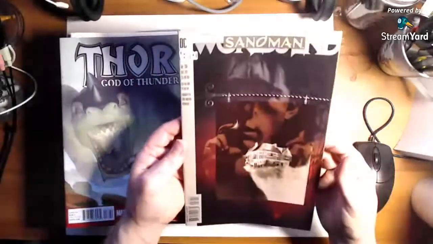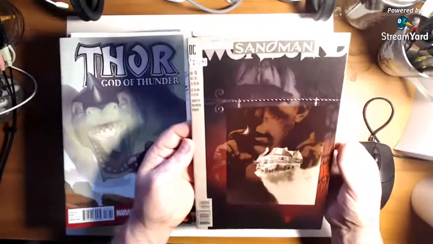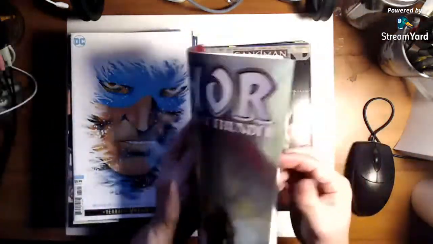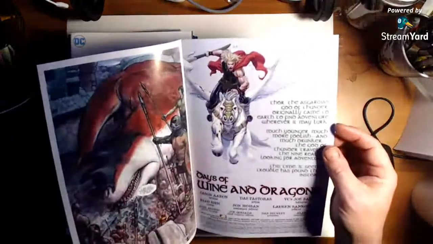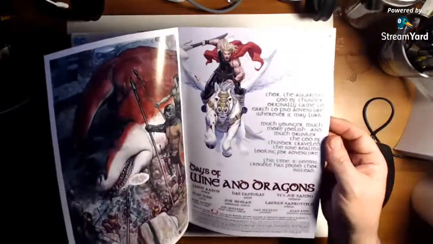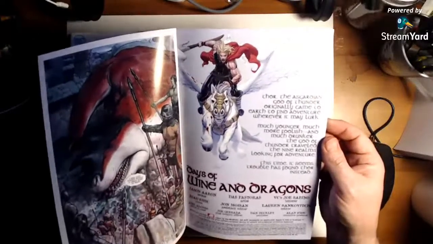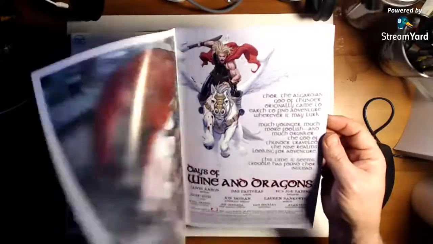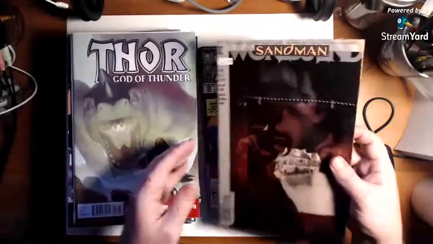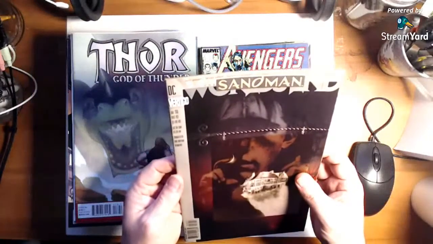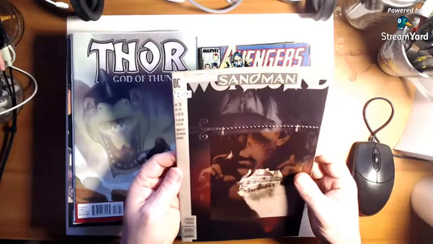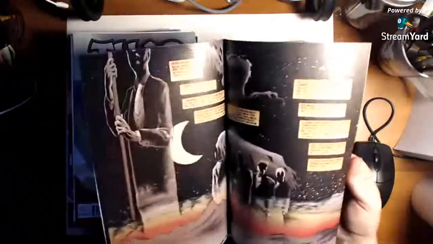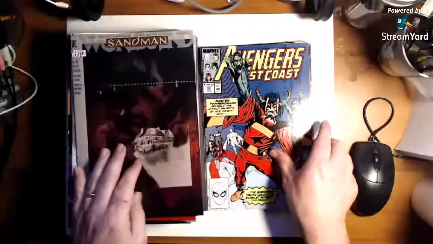We got a random issue of Sandman, issue number 56. Who's the artist on God of Thunder? Let me see. His name is Das Pastores. Okay. This is a random issue of Sandman with art by Mark Buckingham in here. Okay, cool. Oh, Brian Talbot and Mark Buckingham. I like those Dave McKean covers.